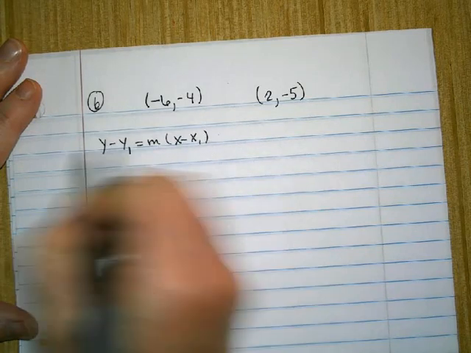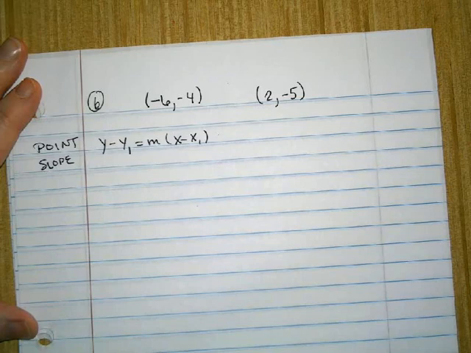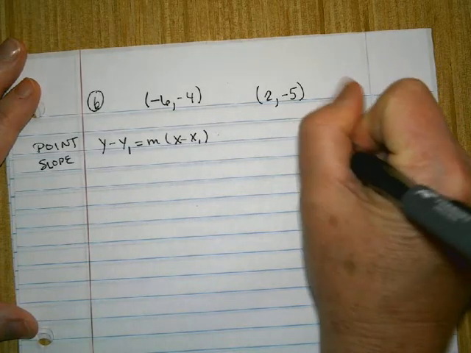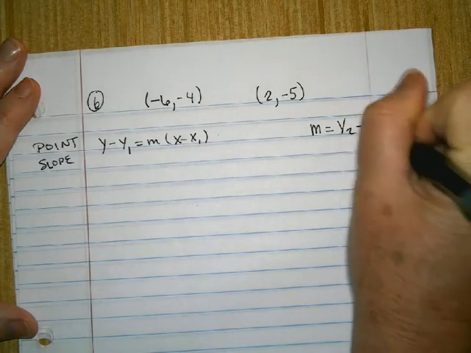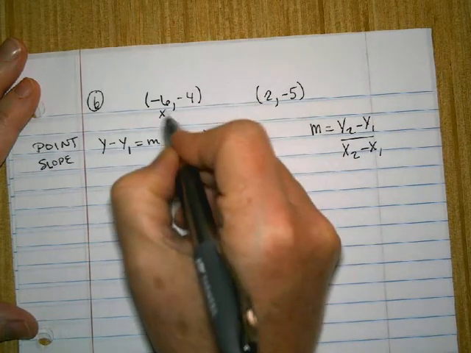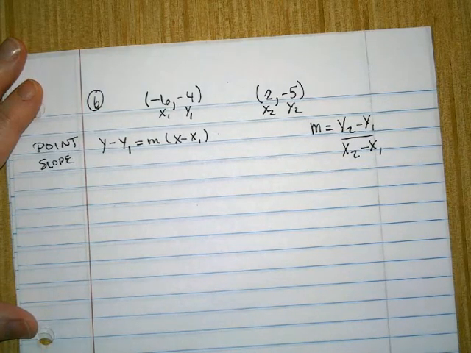This is the point slope form. So this is how the answer is supposed to look. What do I need to know in order to... Got to find the slope. So I've got to find slope.